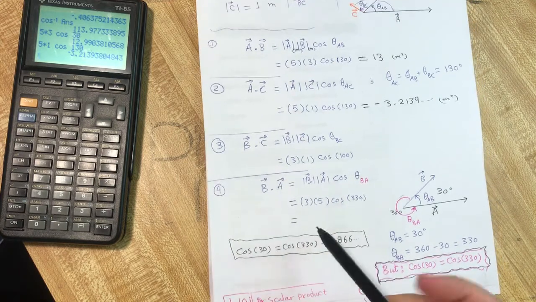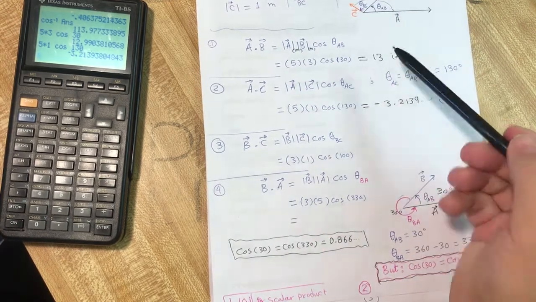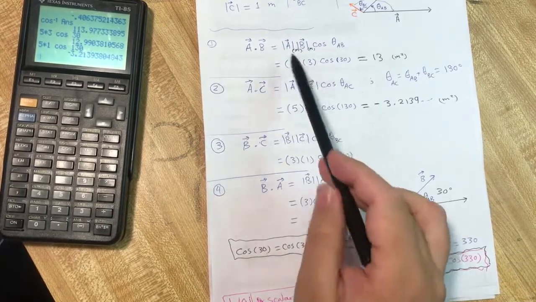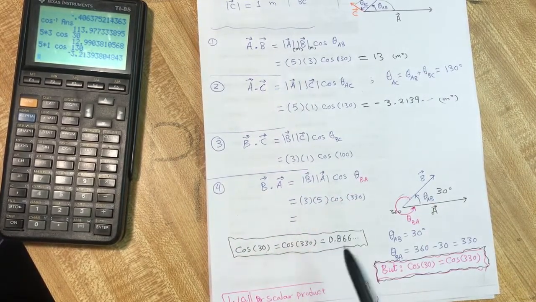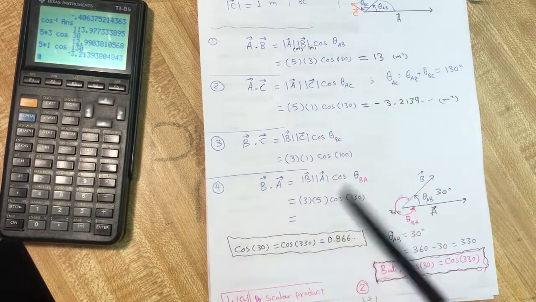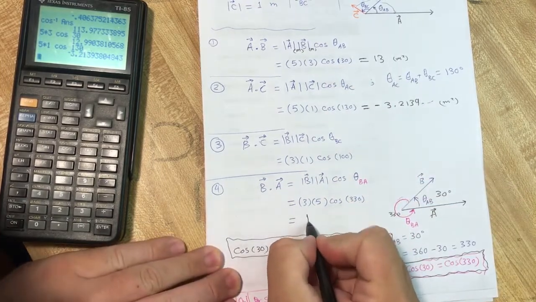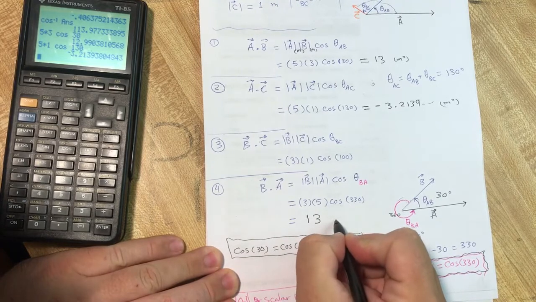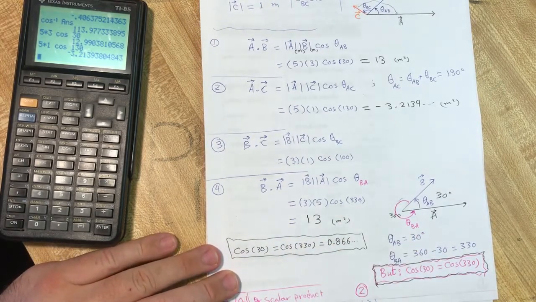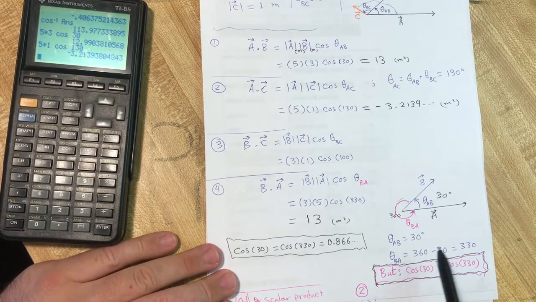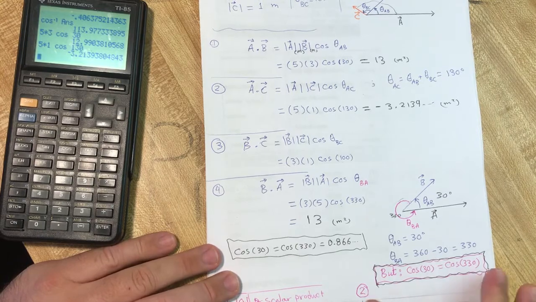In this way it will be the same answer as the first one, because 5 multiplied by 3 is the same as 3 multiplied by 5, which is 15, multiplied by cosine theta, which is the same here. The answer will be almost 13 meters squared. So it's the same, because cosine theta is equal to cosine of 360 minus that theta.